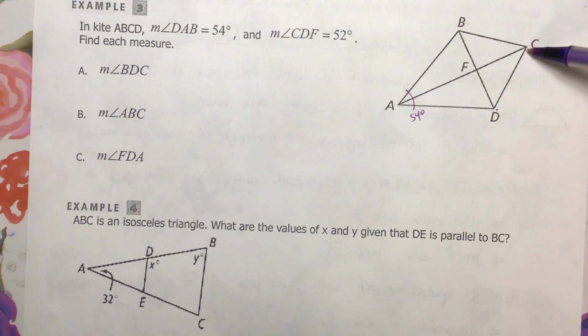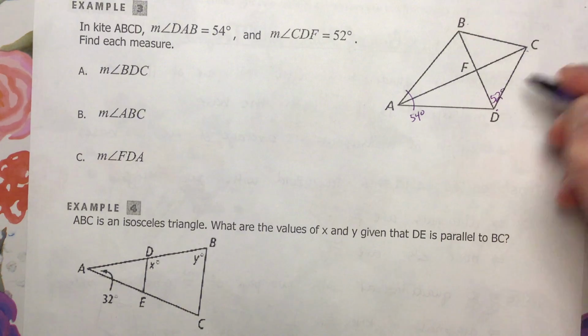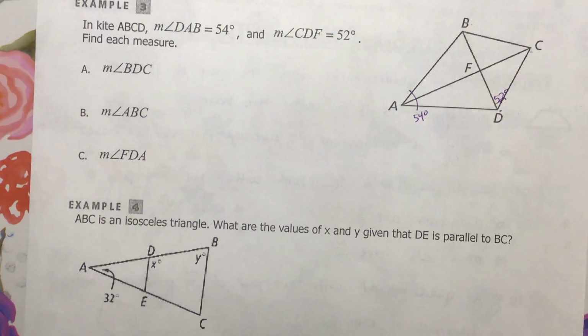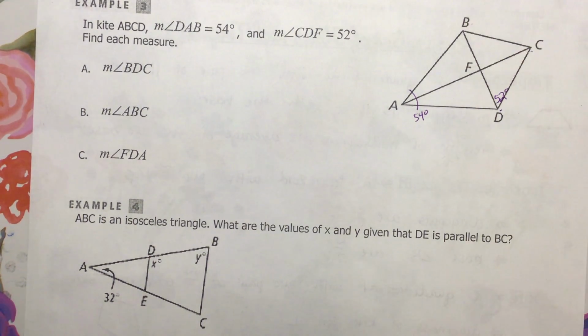So CDF is equal to 52 degrees. Cool. We want to figure out what the measure of angle BDC is, and so on and so forth.